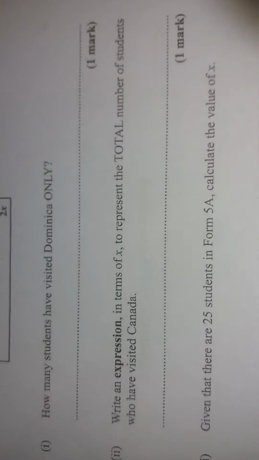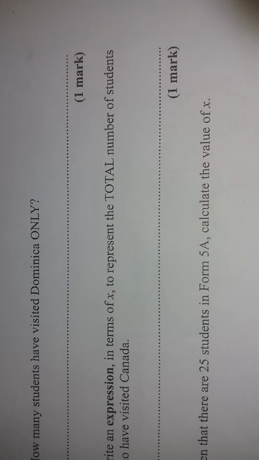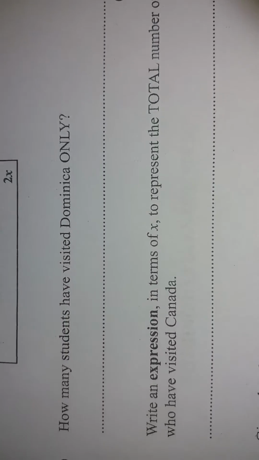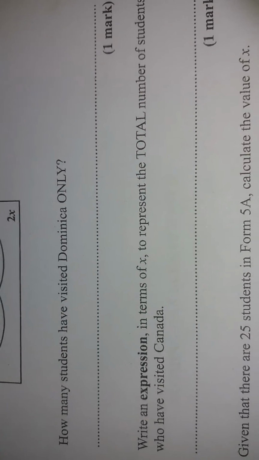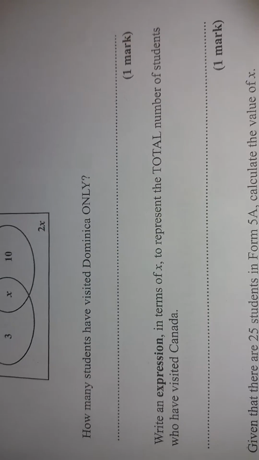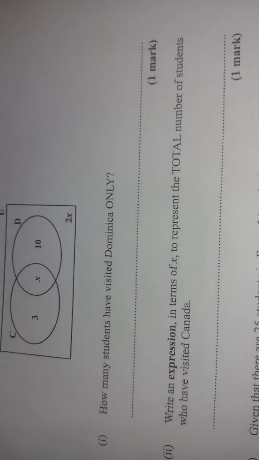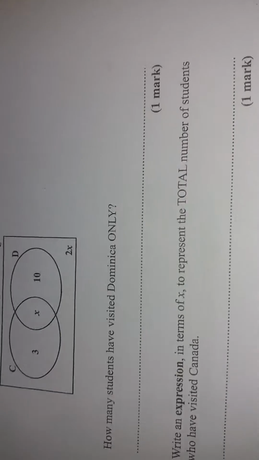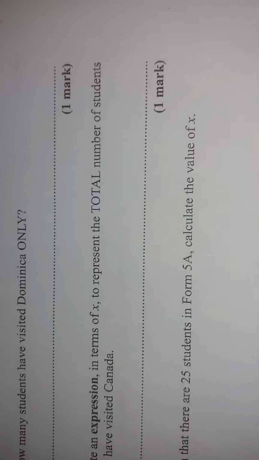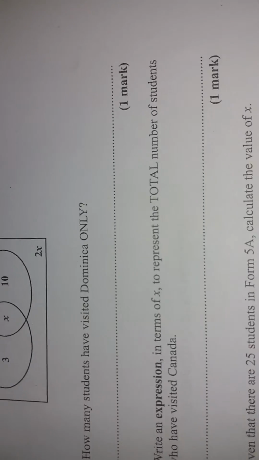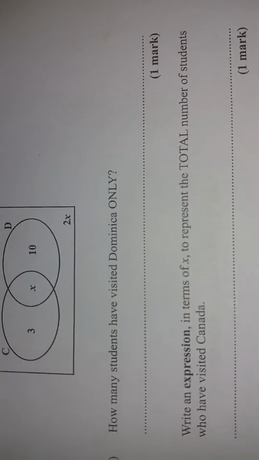Part 2: write an expression in terms of x to represent the total number of students who have visited Canada. Some students, when they see this part, just move on and feel intimidated. But in terms of x means that your answer must include a term in x.